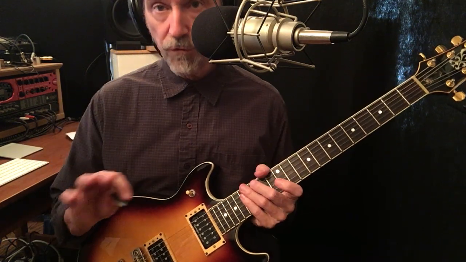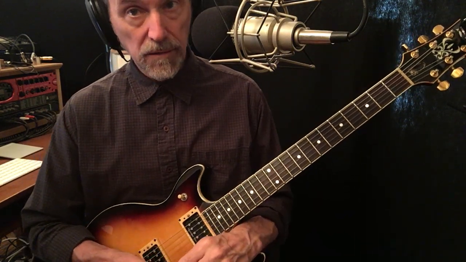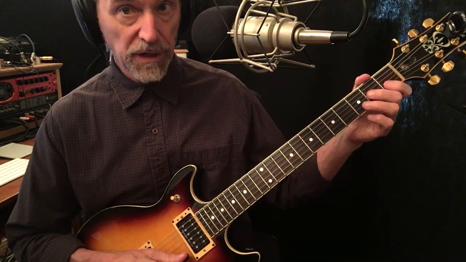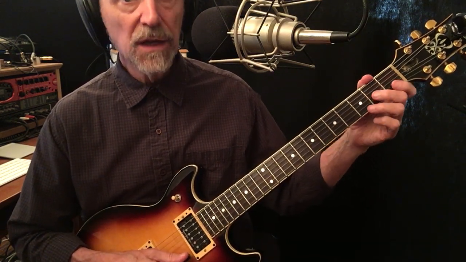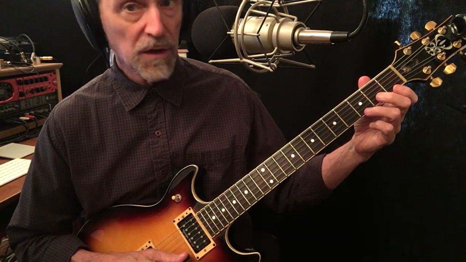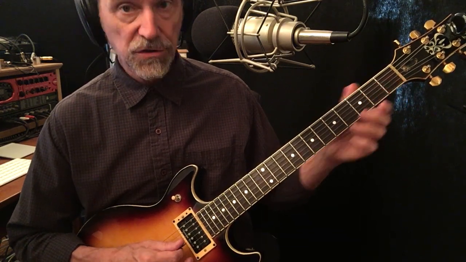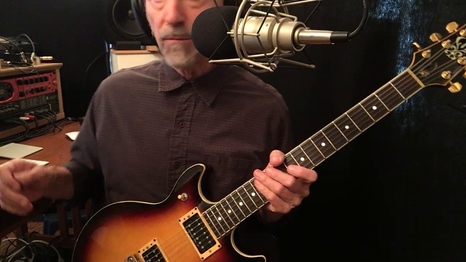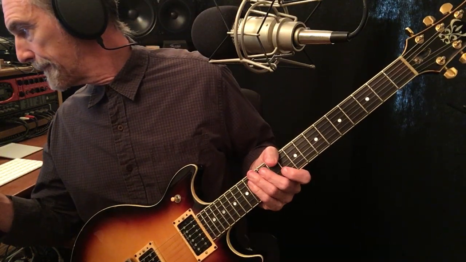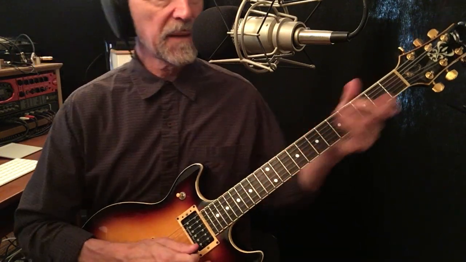So I'll continue the same format with just playing two times through one. First time I'll play it kind of straight. Second time I'll add some rhythmic embellishments. So this is going to start from a G7 chord and end up on an E minor. Okay, here it comes.